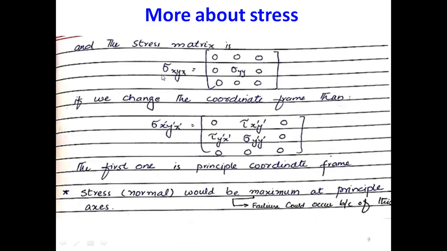And in that case, the stress matrix would be this one. If you look at the stress matrix, all the shear components are zero. So what does that mean?